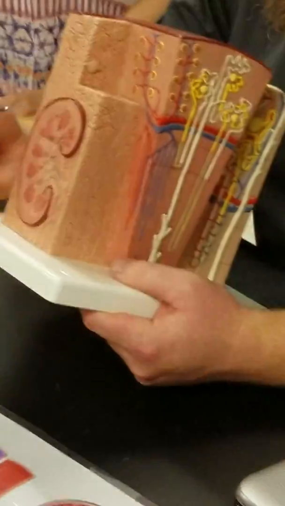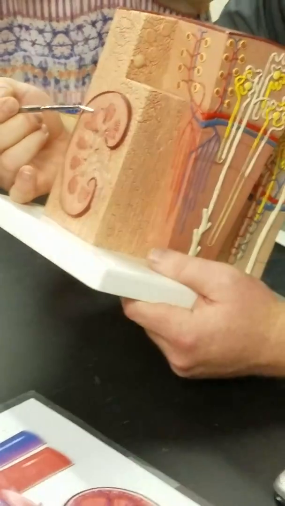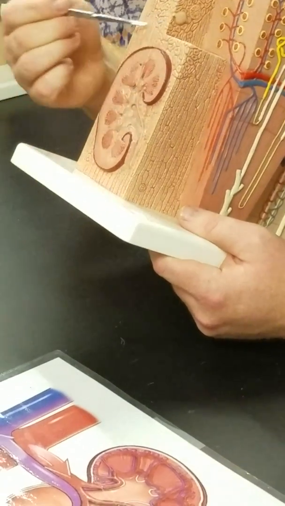It has a lot of the same things. You can see the pyramids, columns, calyces, renal pelvis, all that stuff on this side right here.